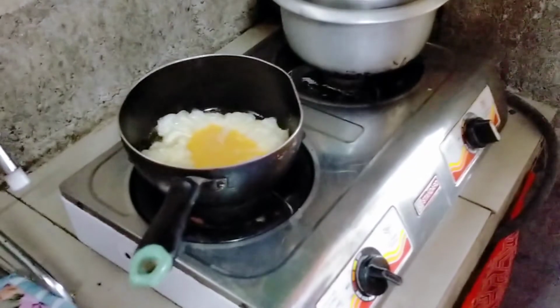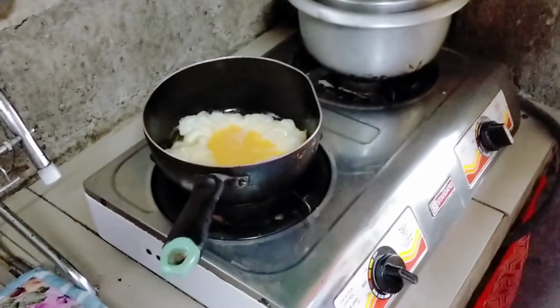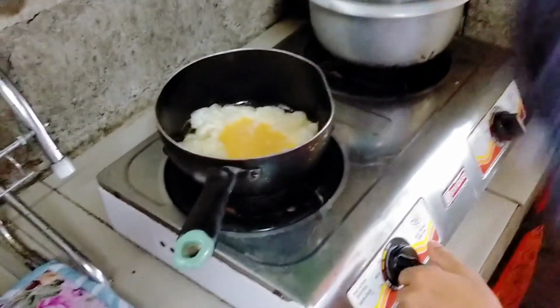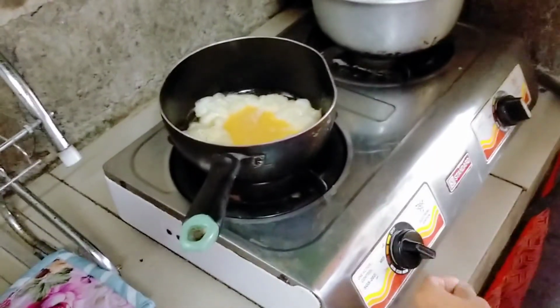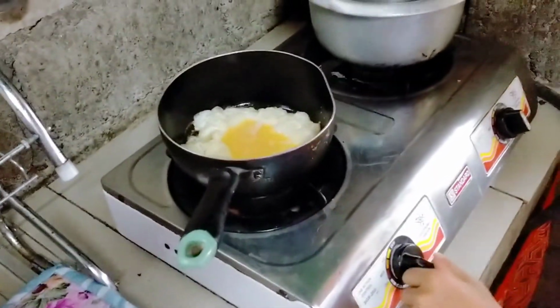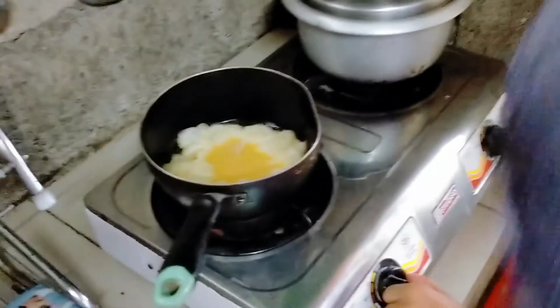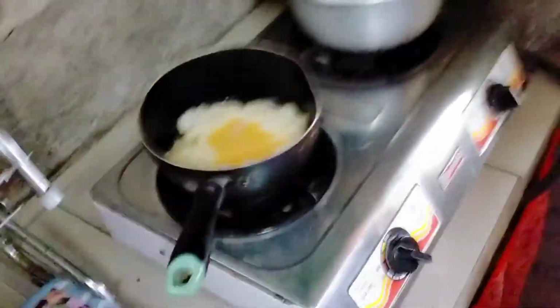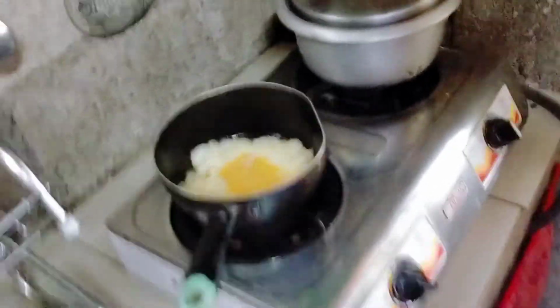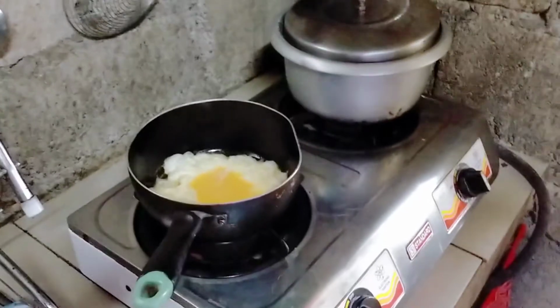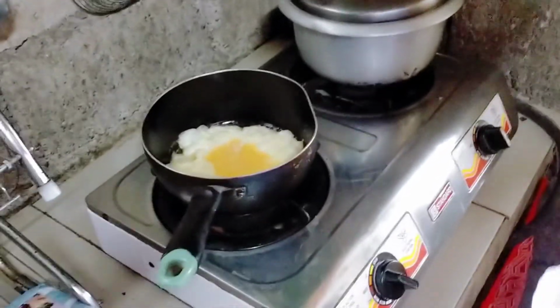Pause to let them heat slightly. Gentle heat is essential. The third and last step is to move the egg across the pan like a bulldozer so the egg cooks evenly.